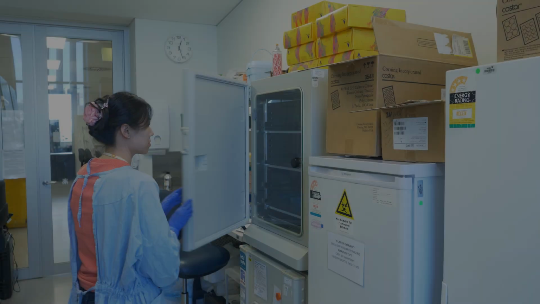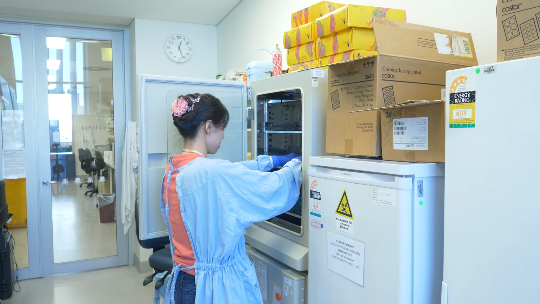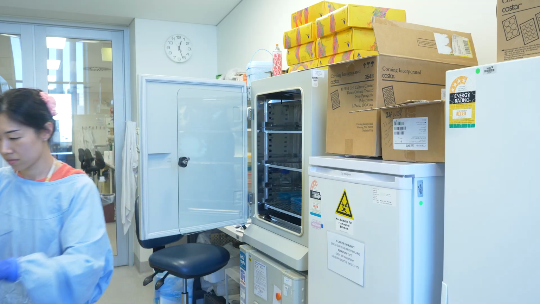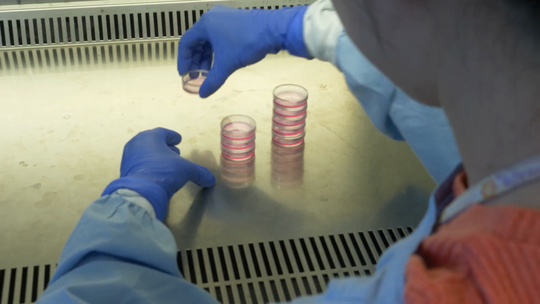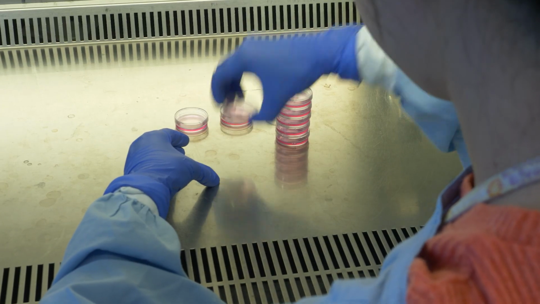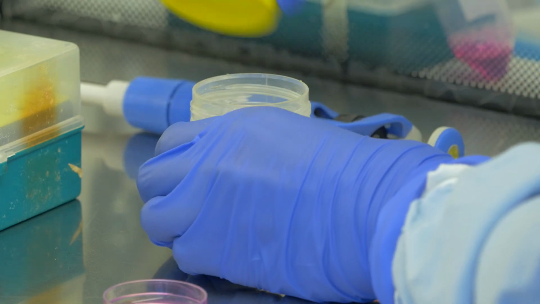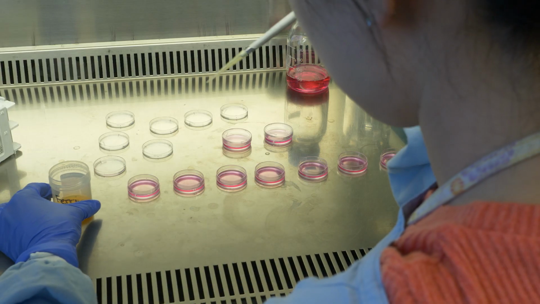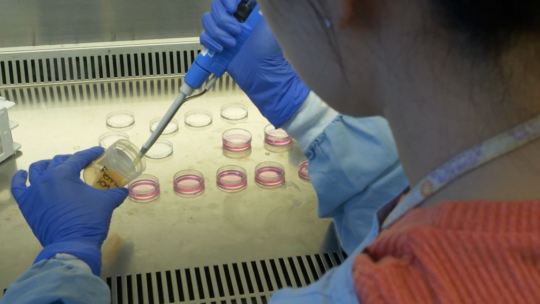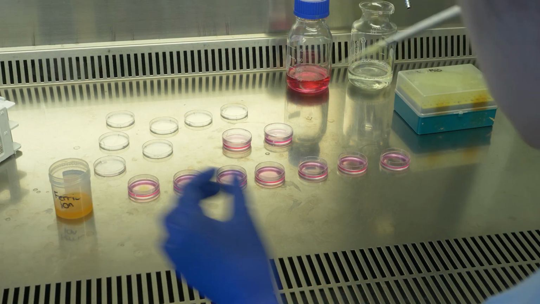We have waited for another 24 hours. JJ will take the dishes out of the incubator and place them in the hood. Now we have the cells attached to the bottom surface of the dishes, which have been incubated with carbon quantum dots. As you can see here, we have made a solution of the ferric ions in this container as the stock. Now JJ will transfer different volumes of the ferric ions to each dish except 2 dishes, which are the control samples.